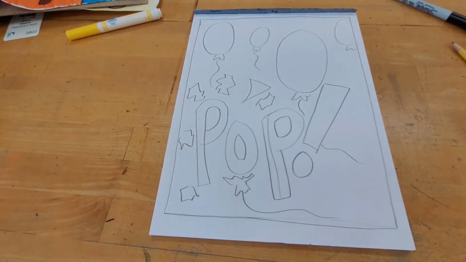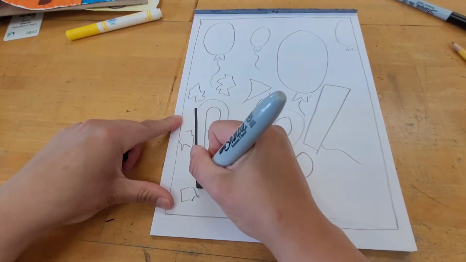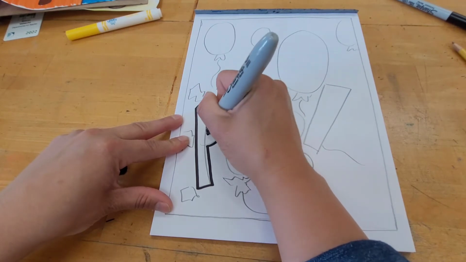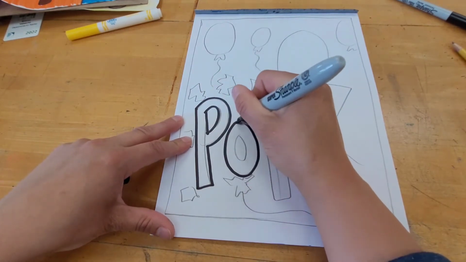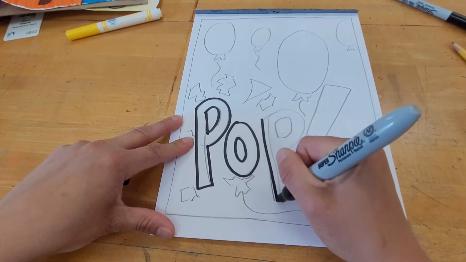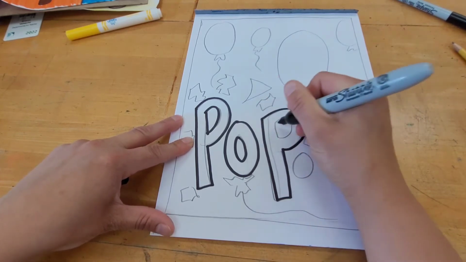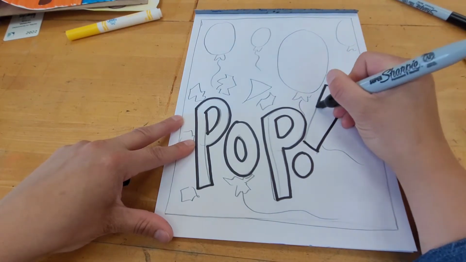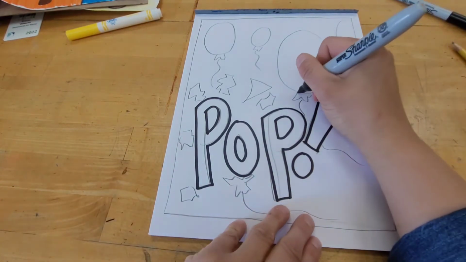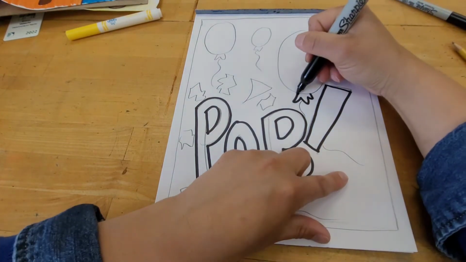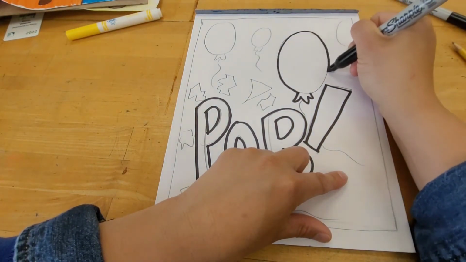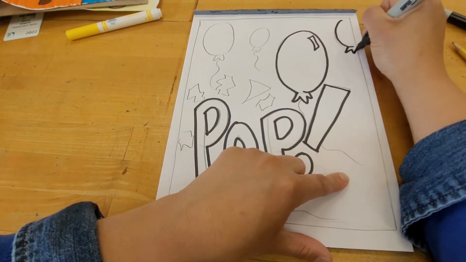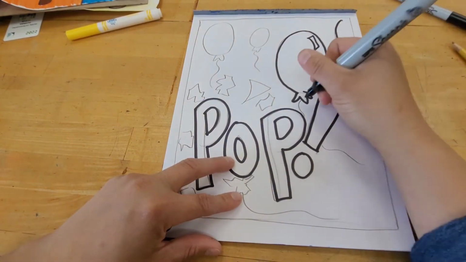So I'm going to outline that. And I do require you to outline it just because we want it to be nice and big and bold. I'm going to add some highlights to these just to make them look more like a balloon.